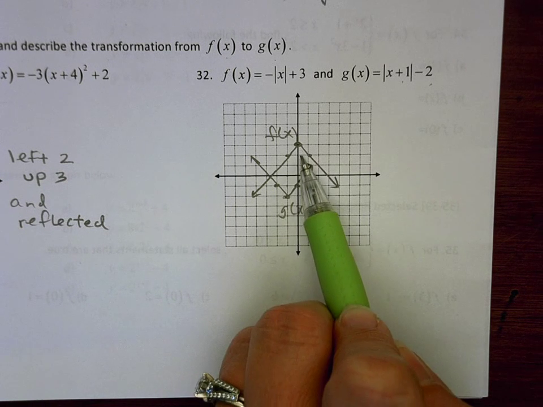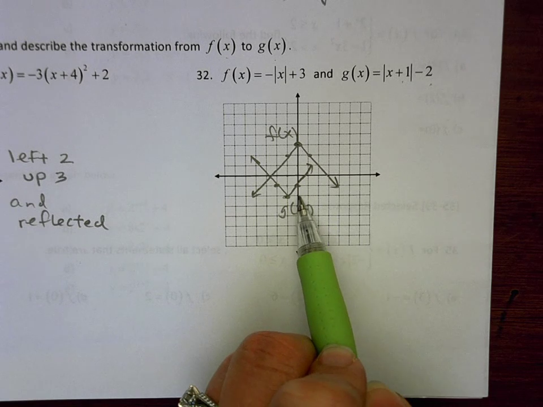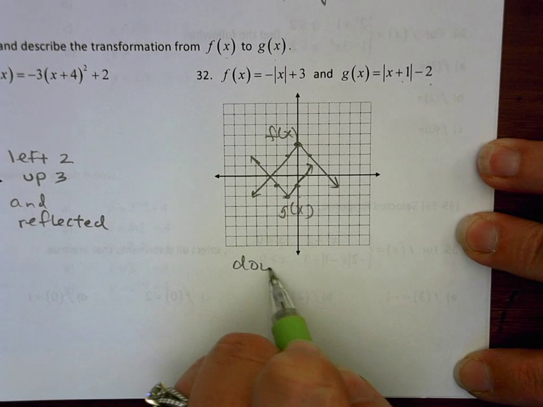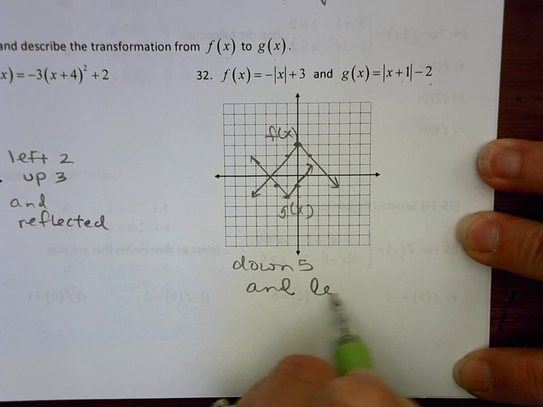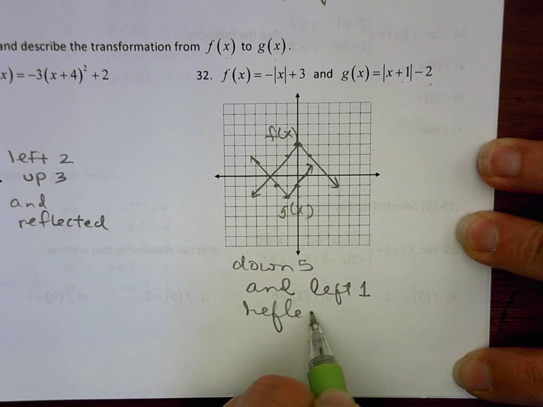So I went 1, 2, 3, 4, 5 down, so 5 down and 1 left. So down 5 and left 1, and it also reflected because it's pointed the reverse direction. Okay.